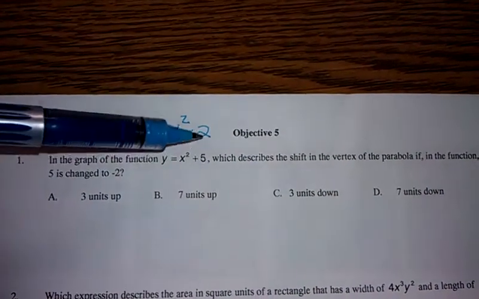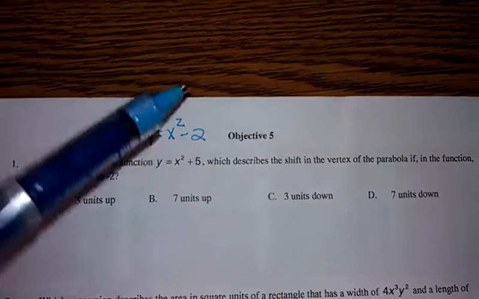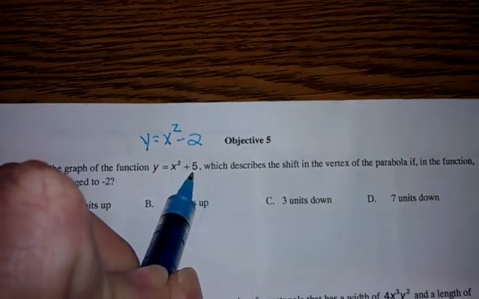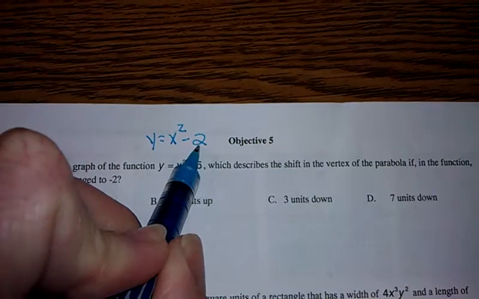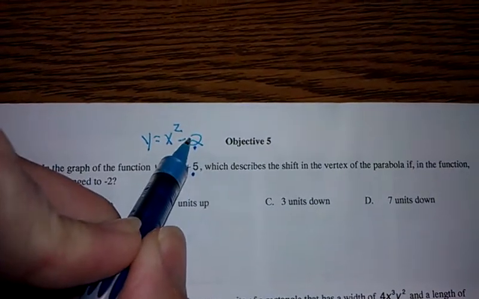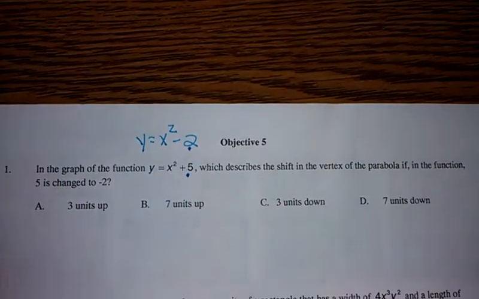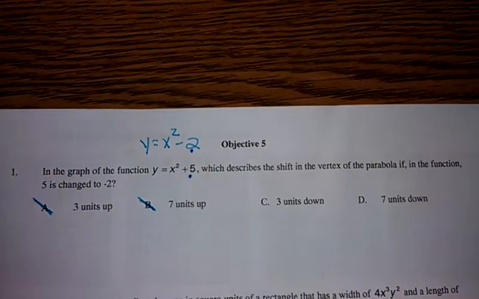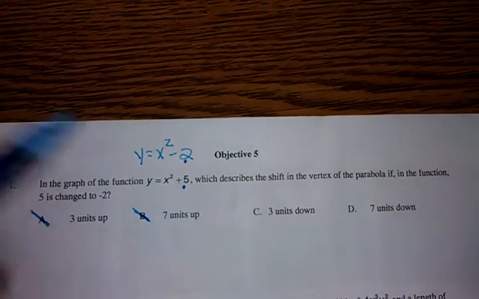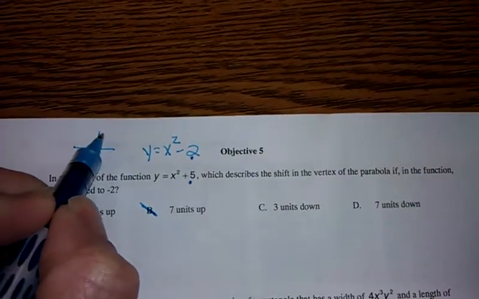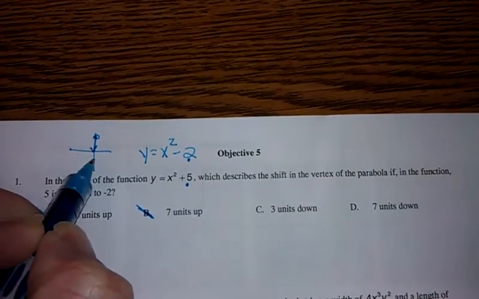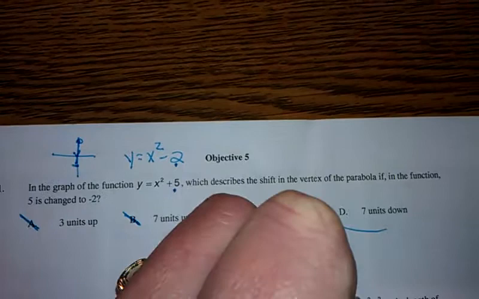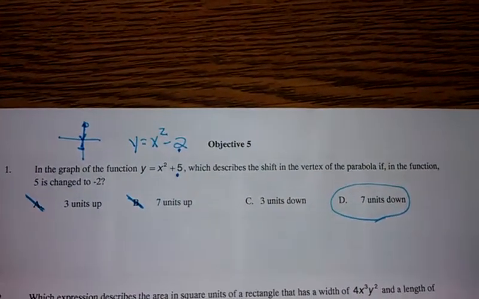Well, when you're talking about the vertex, it is going to be right here at these numbers. It's starting at 5, and how is it changing to go to -2? Well, it's going down to -2, so I know it's got to be going down. So these two can cross off. And then on a number line, if I'm at 5, I'm going to go down 5 and down 2 more, which means my answer will be D, that I'll go down 7 units.